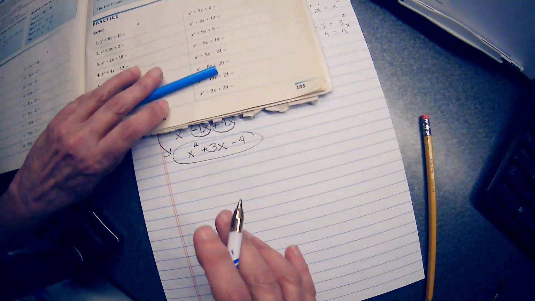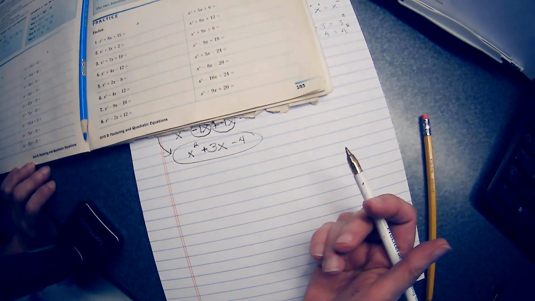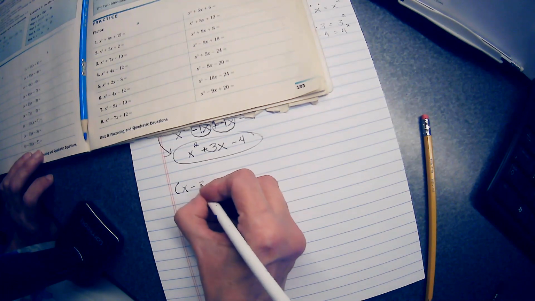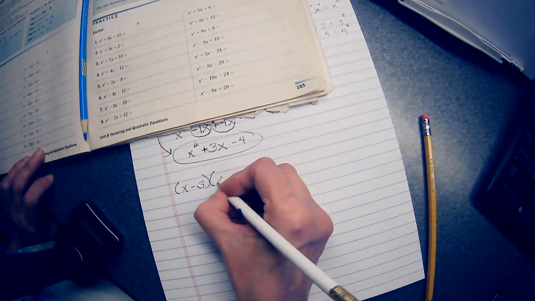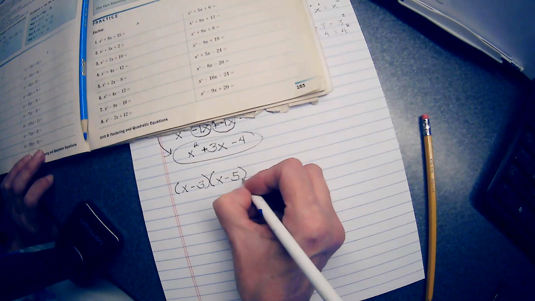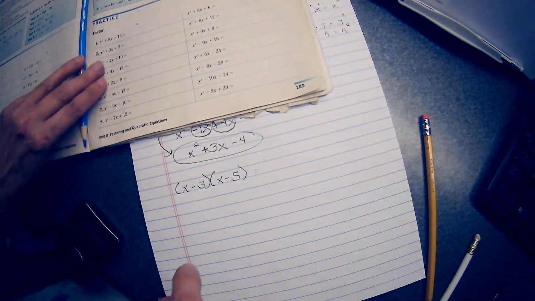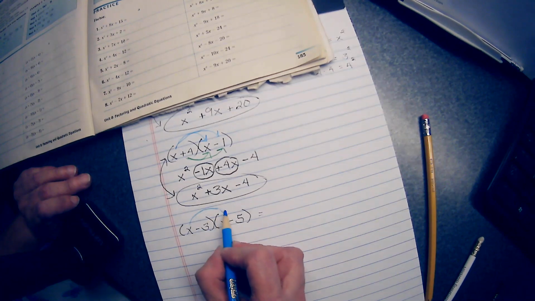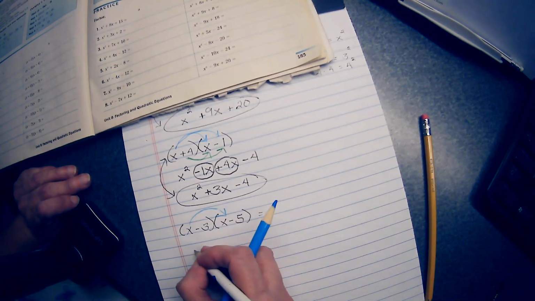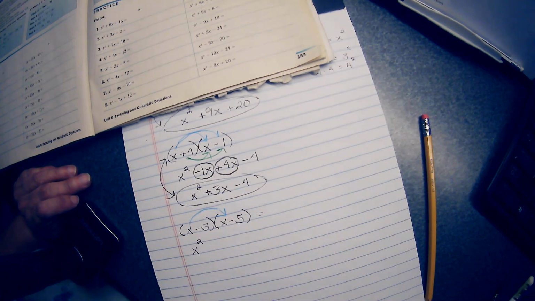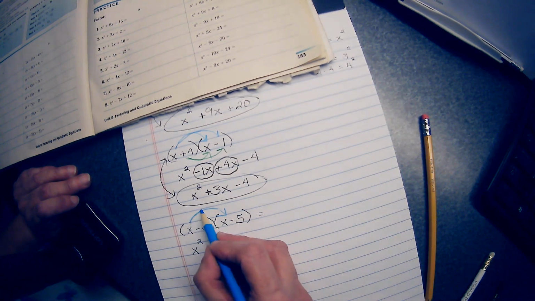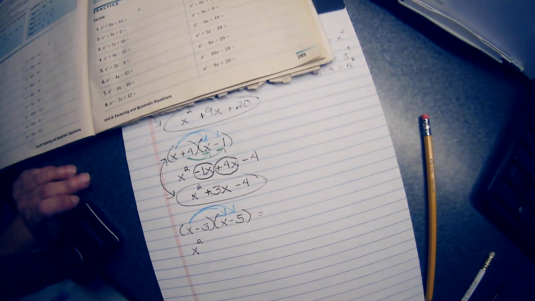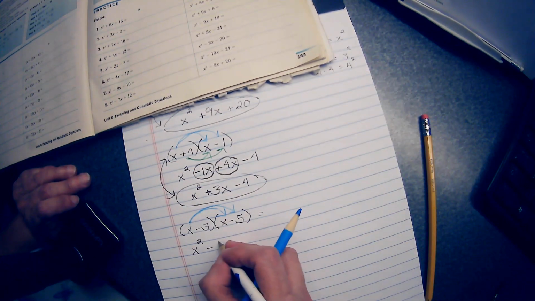Let's do another one. Okay, let's do x minus 3 times x minus 5. All right, start with our hop over. x times x gives us x squared. x times negative 5, let the sign stick to it, gives us negative 5x.